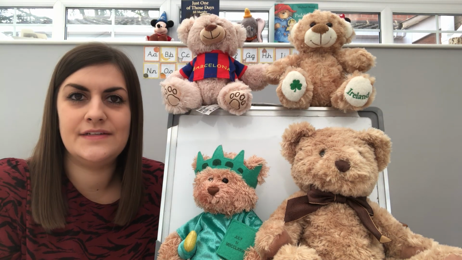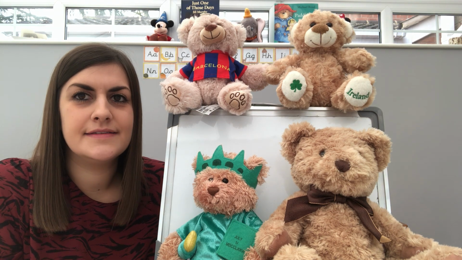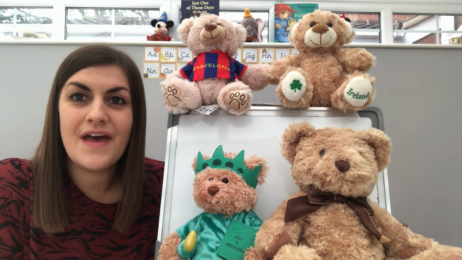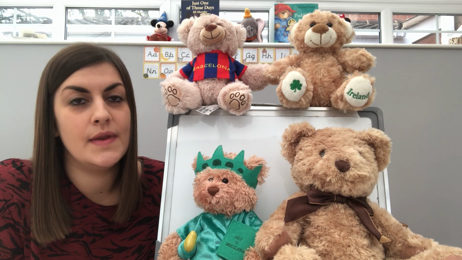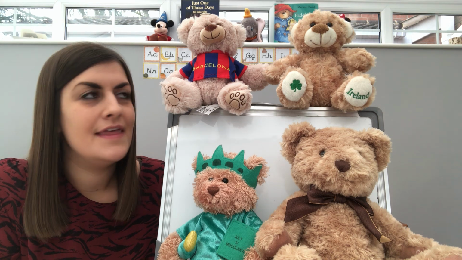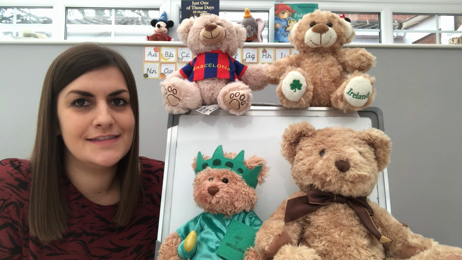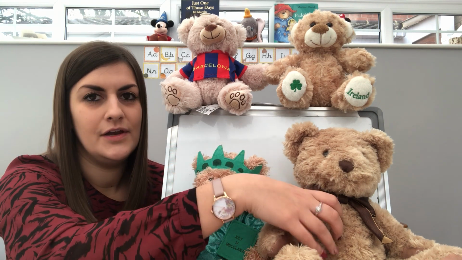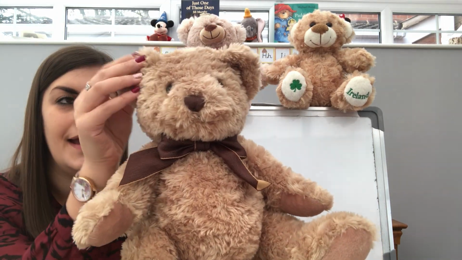So that's why I've brought my different bears to show you. And what can you tell me about these bears? That's right, they're all different. Just like us, we're all different and we're all unique, and so are these bears. They don't look the same. They might have things that are similar, but they're not the same, are they? So let's start by looking at this bear. And this is a big bear, and it's a very beautiful bear, and it's quite big.